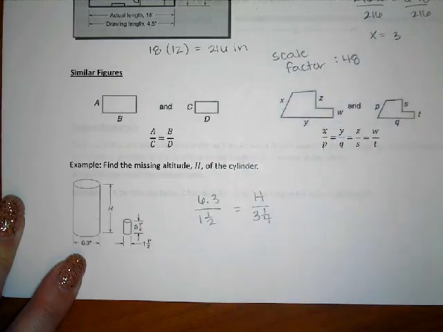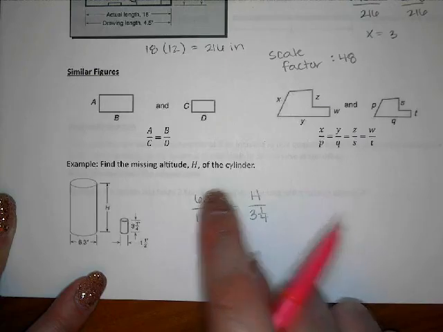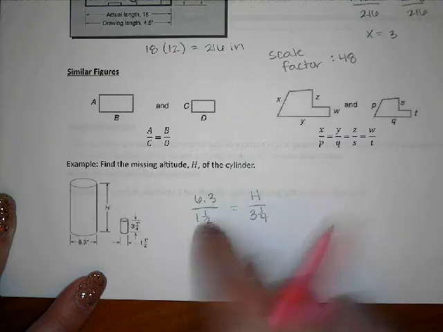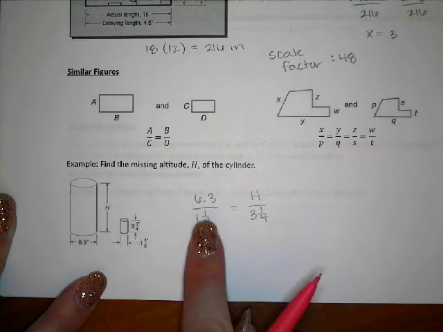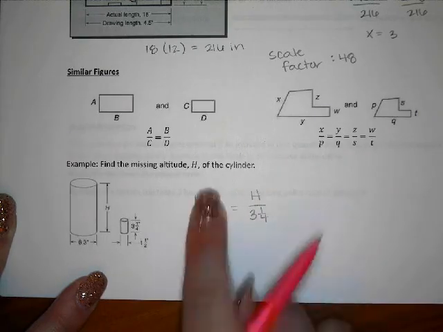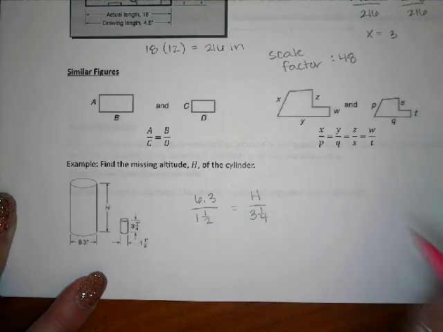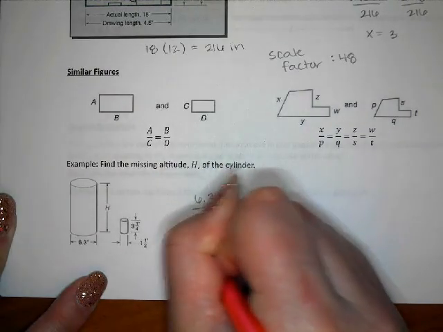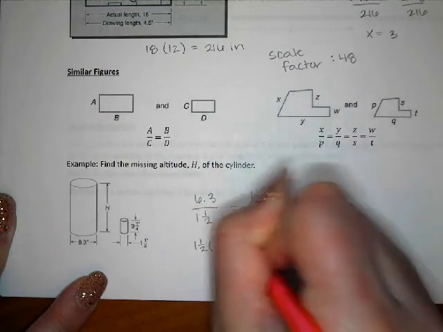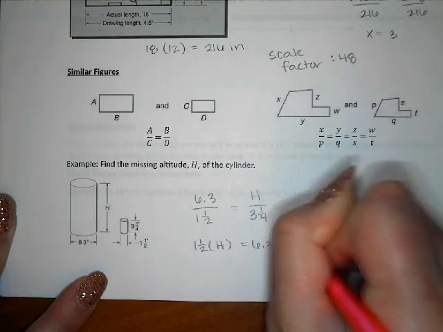And so I'm comparing the bigger diameter with the smaller diameter, the bigger altitude with the smaller altitude, and then overall I have a ratio of my diameters and a ratio of my altitudes. And so I'm keeping everything organized. And I'll cross multiply. So I've got 1.5 times H equals 6.3 times 3 1/4.